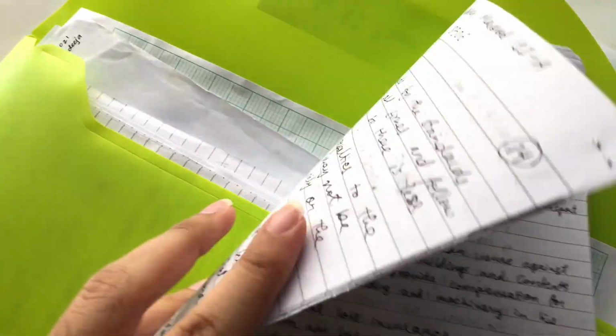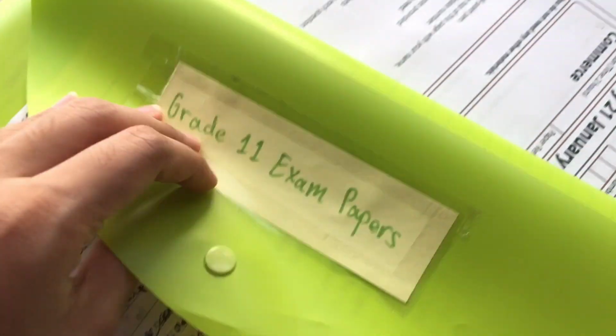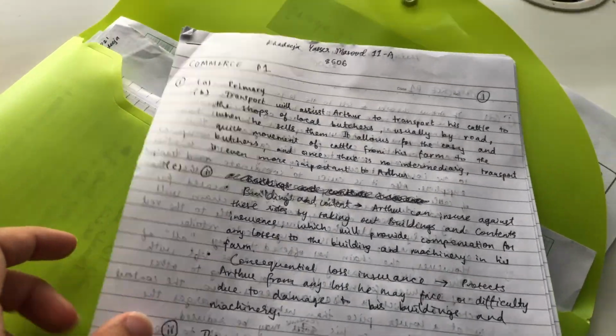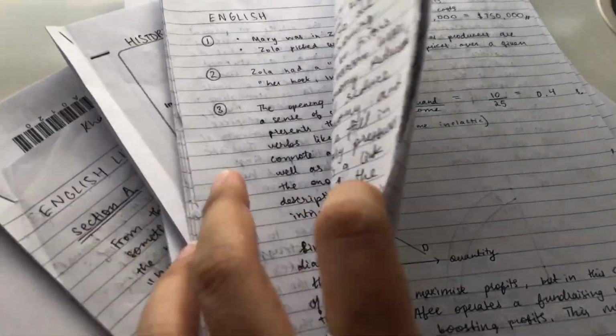Okay, so this is a folder that I just found. My grade 11 exams paper, since I sat the exams from home. Okay, wow, look at them.